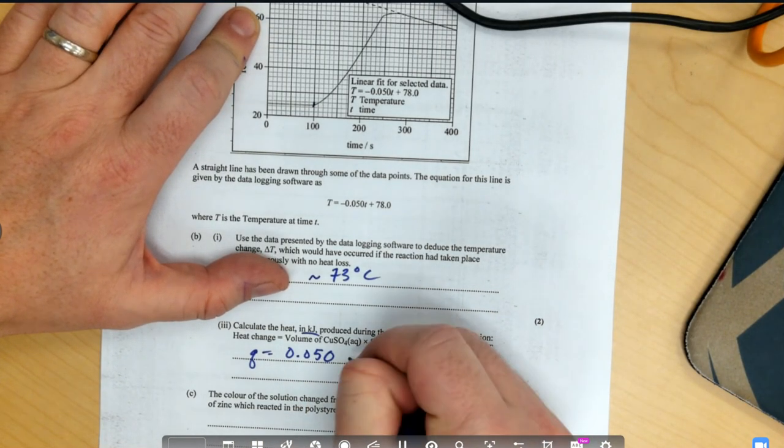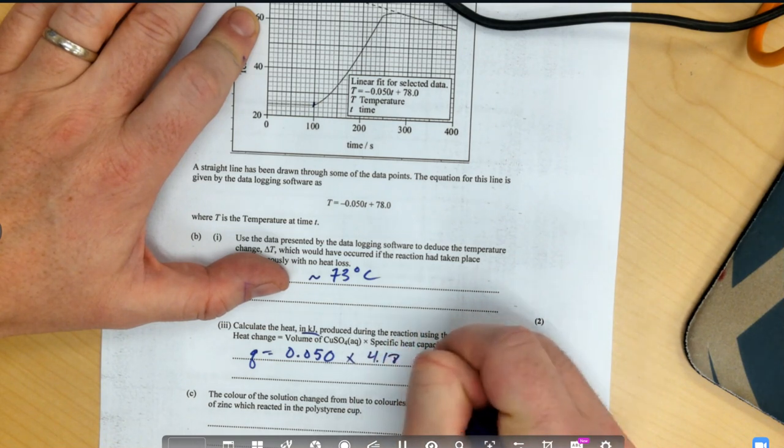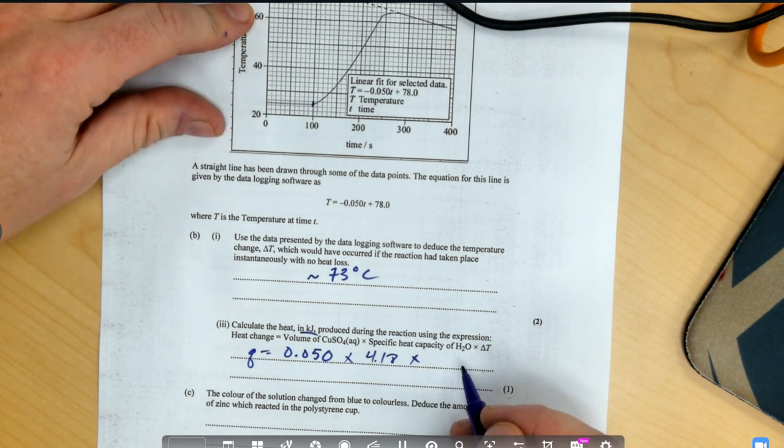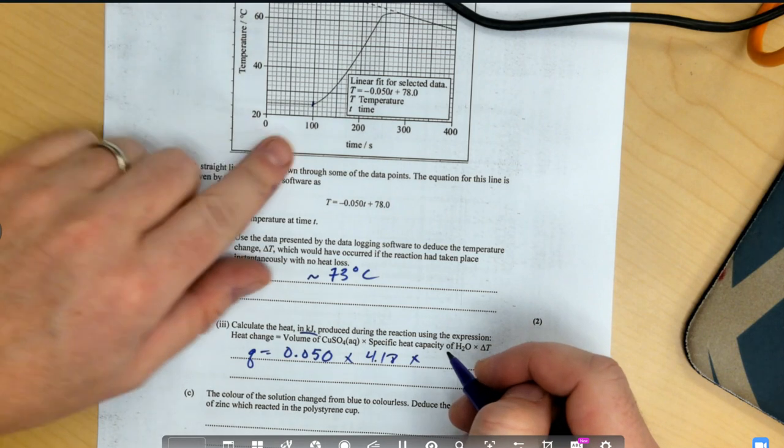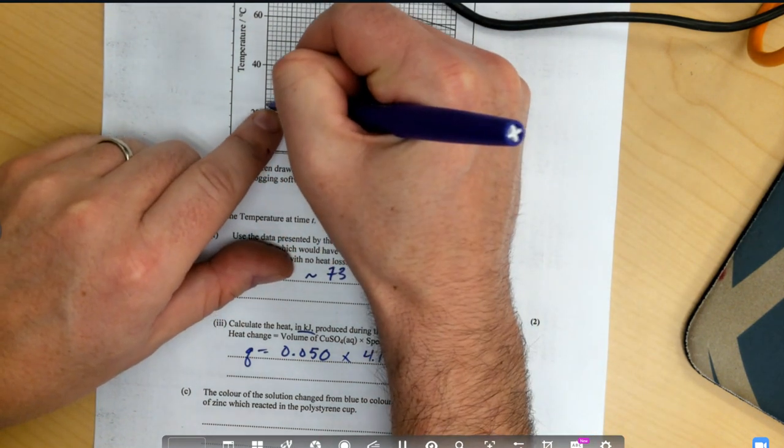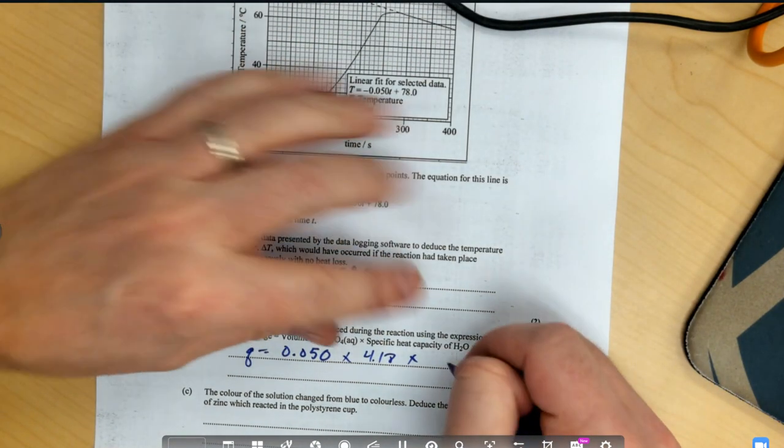All right, so 0.05 times the specific heat of water times the temperature change, which was 22, for about initially 25.